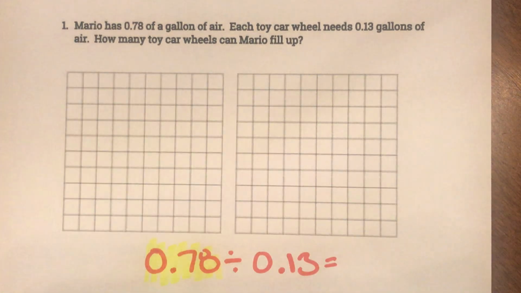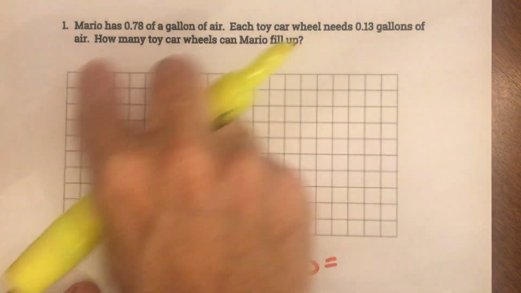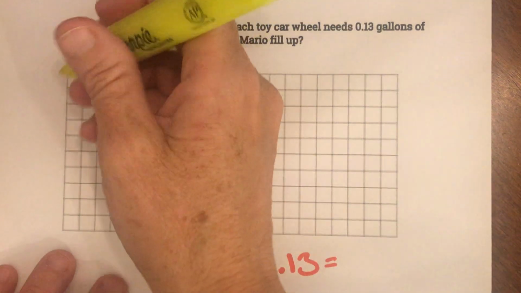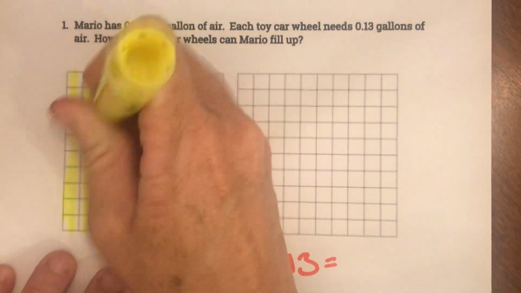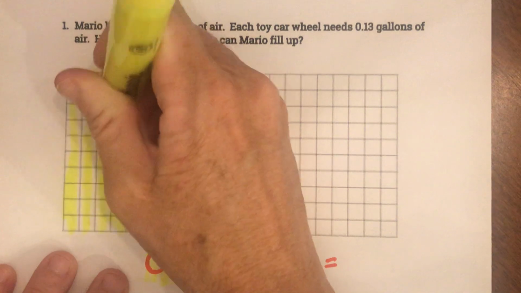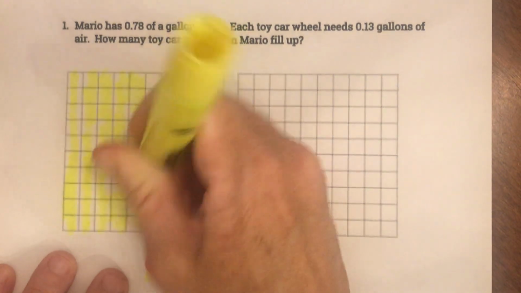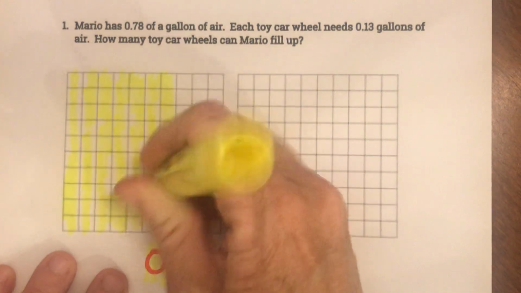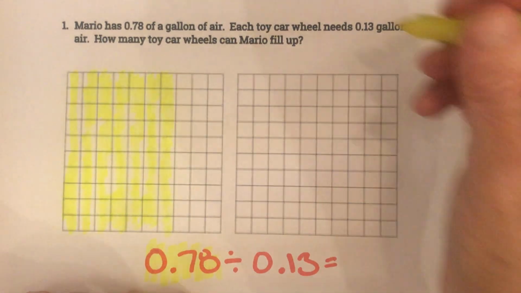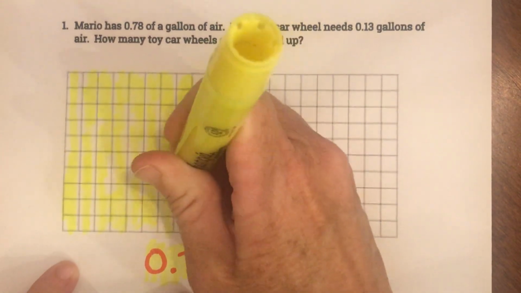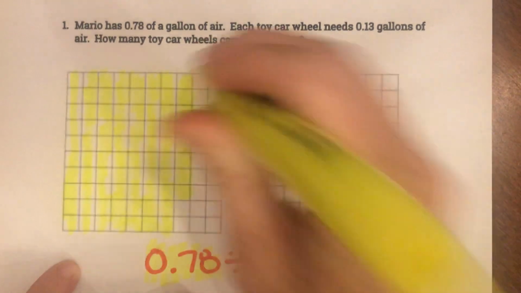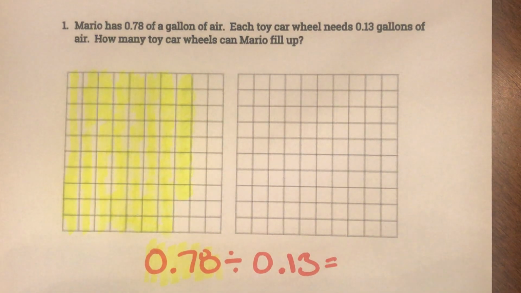0.78, 78 hundredths. So I have no whole ones, but I have 78 hundredths. Well, this is a hundredths grid and it's cut into 100 squares and I have 78 of them. So I have 10, 20, 30, 40, 50, 60, 70. So I colored in 70 and now I have 78. So 71, 72, 73, 74, 75, 76, 77, 78. So that is what I have, 78. Okay, 78 hundredths is actually what I have.